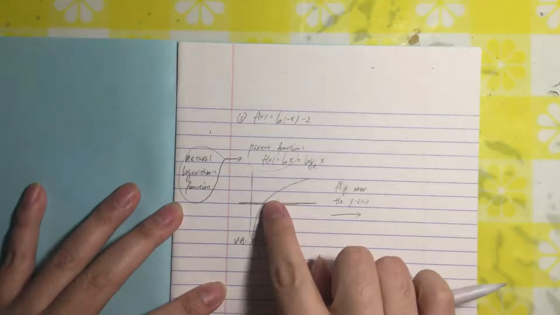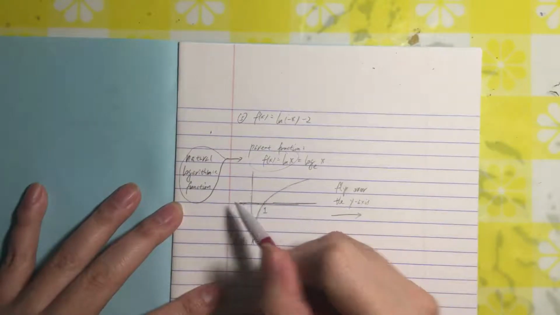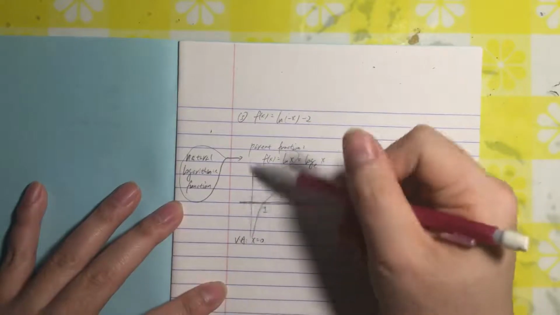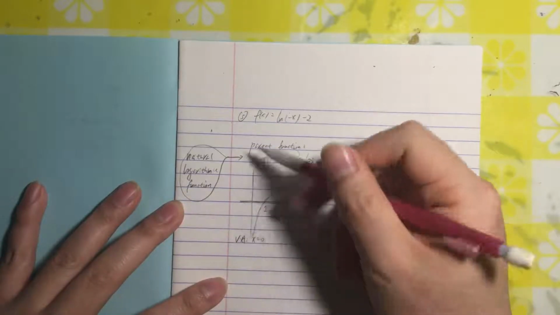When I flip this graph over the y-axis, positive 1 becomes negative 1. And the vertical asymptote stays the same.